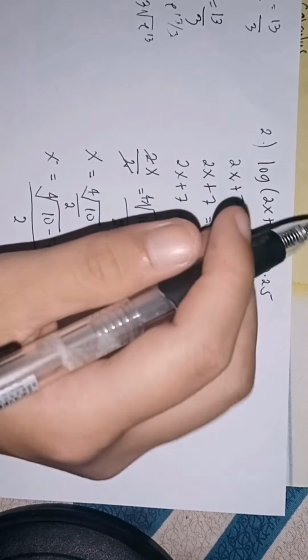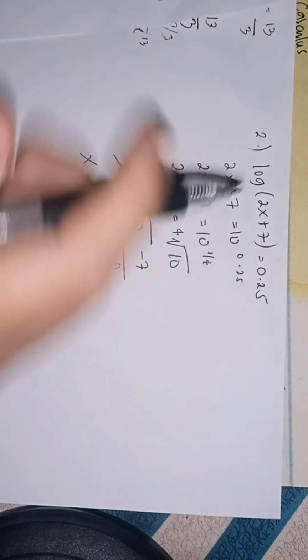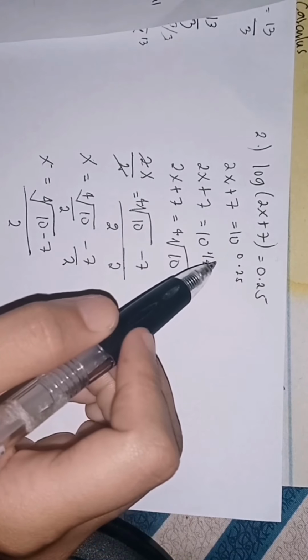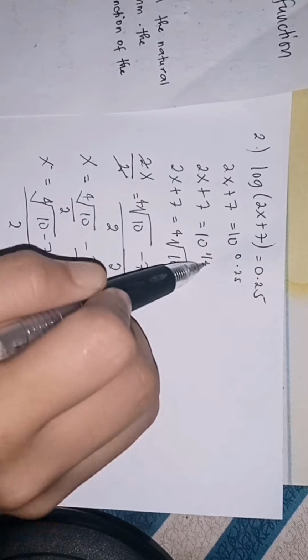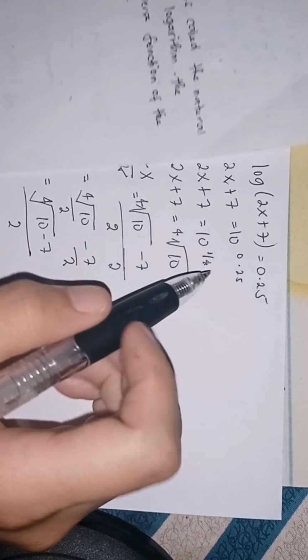According to the basic law of exponents, as I said in problem number 1, if we have a fractional exponent, the denominator comes out as the root and the numerator remains as the exponent.